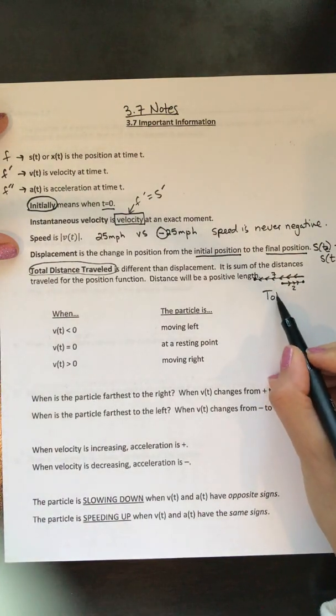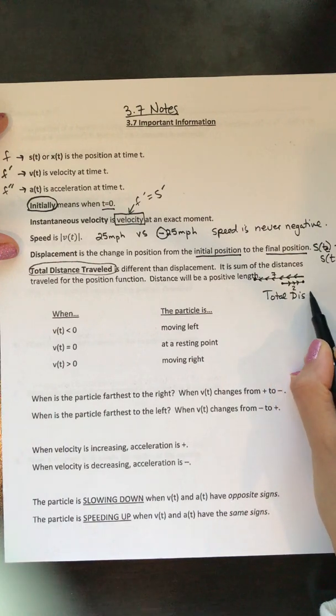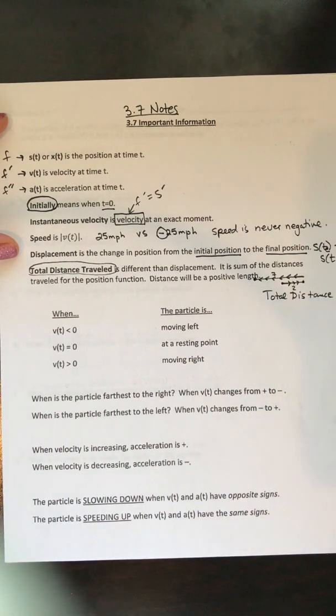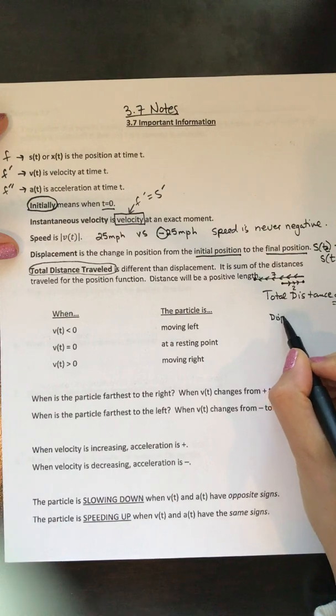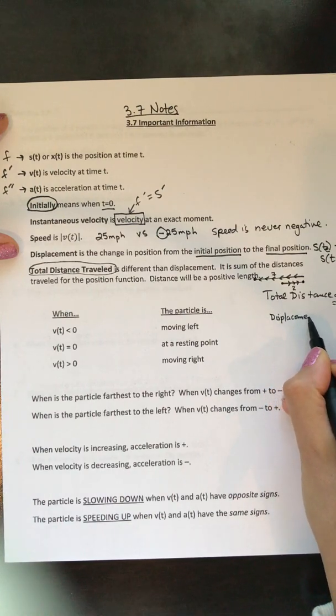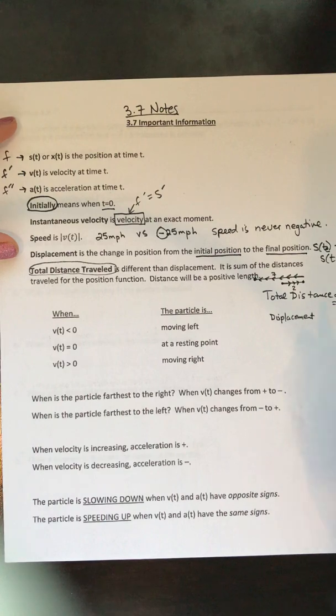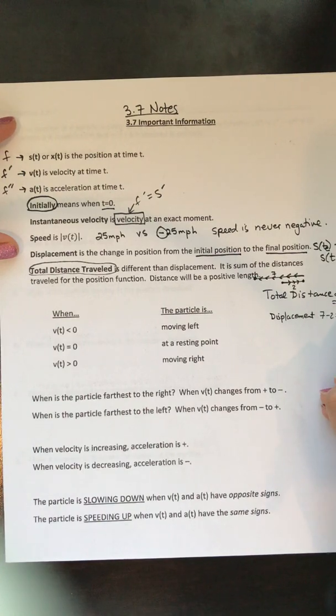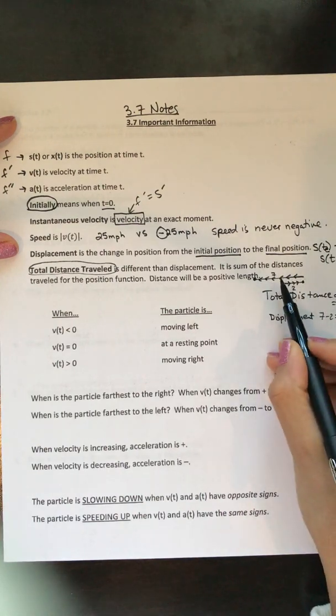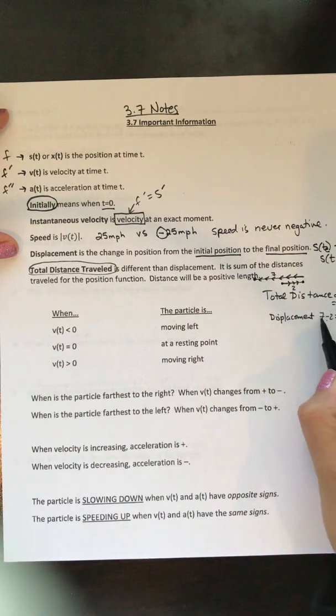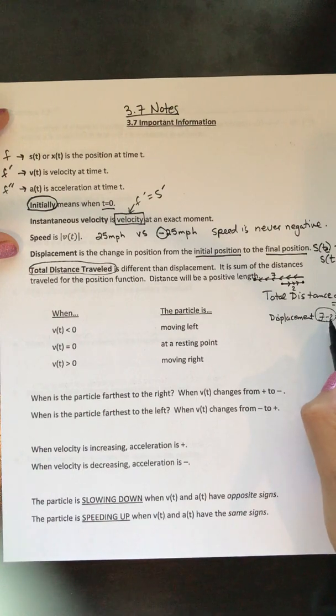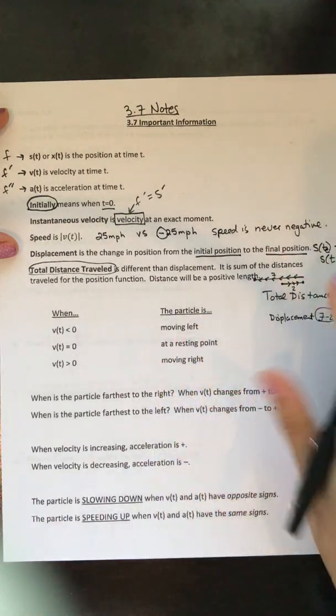So the total distance the ant traveled was 2 plus 7, 9 feet. But the displacement of that ant, okay, is 7 minus 2, 5. All right. End minus beginning. And I'll give you, you'll know which one's the end, which one's the beginning. And in this picture, it's not very clear, but we're going to do examples about that.